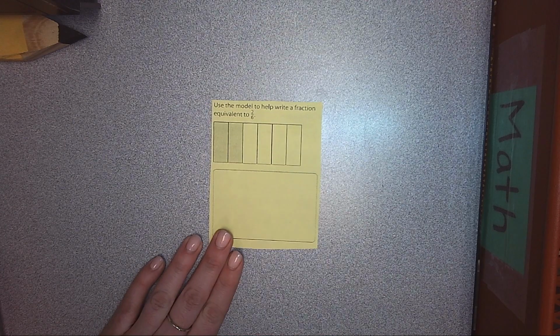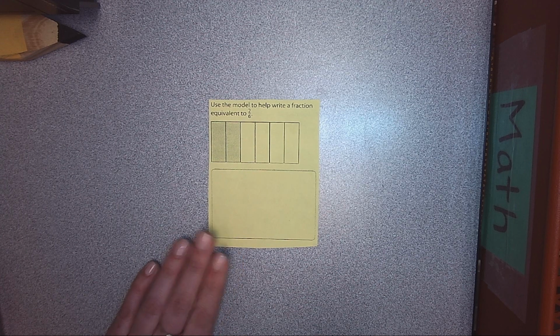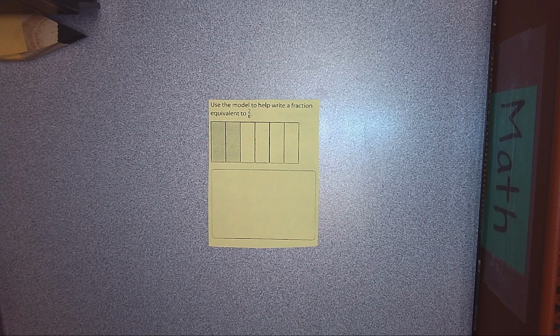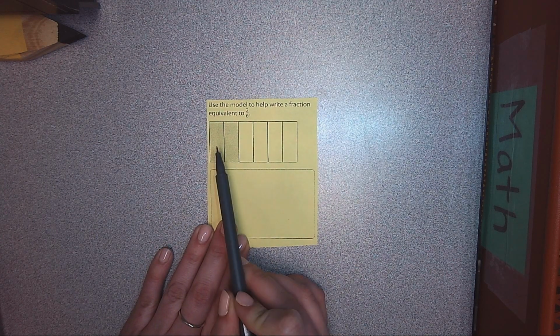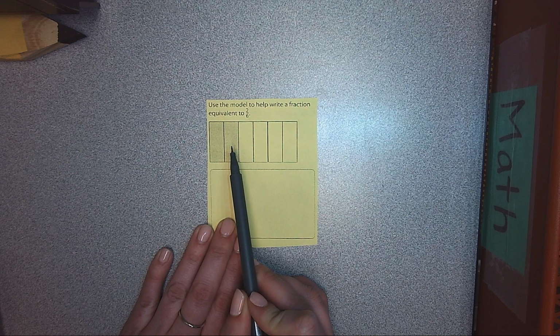Let's look at an example problem. Use the model to help write a fraction equivalent to 2/6. In looking at this example, we can clearly see 2/6 represented by the area model. There are 6 parts, and 2 of them are shaded.